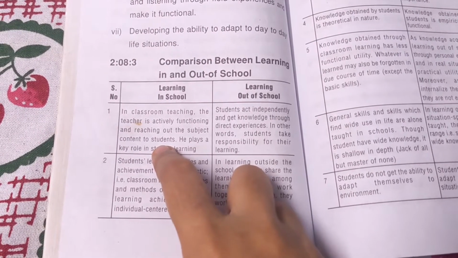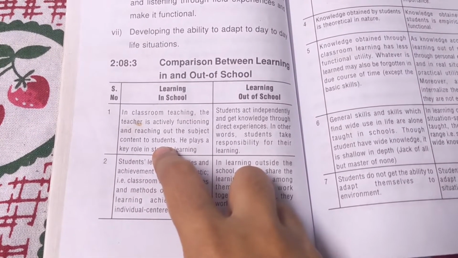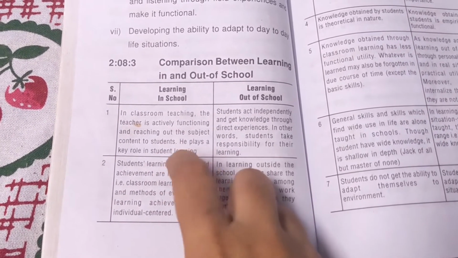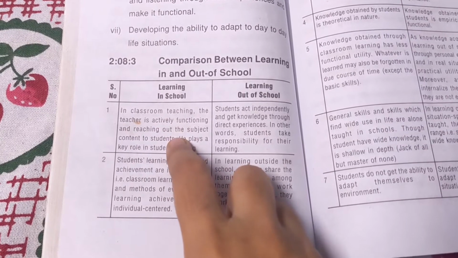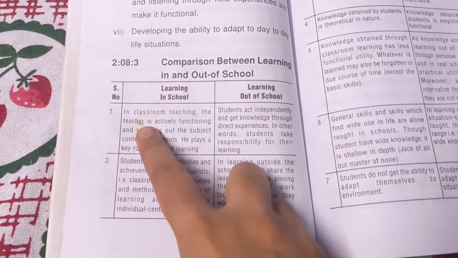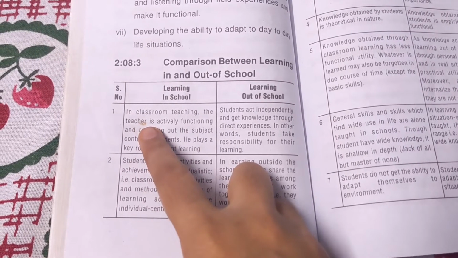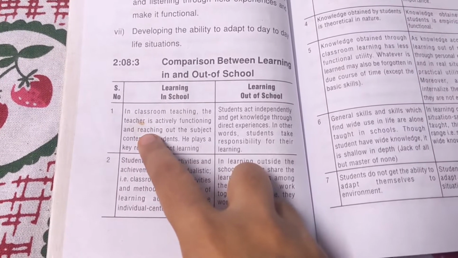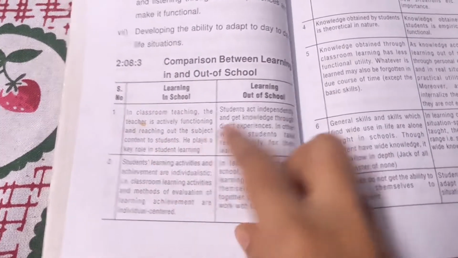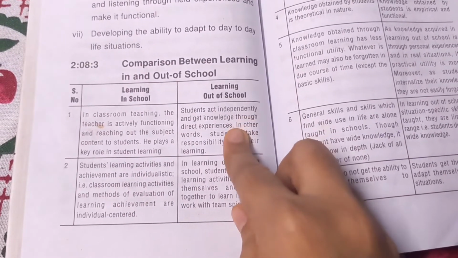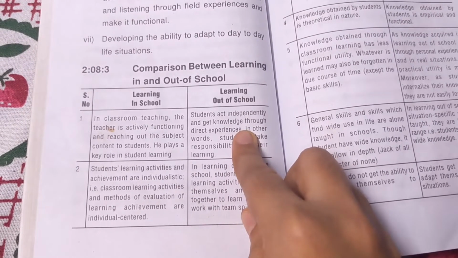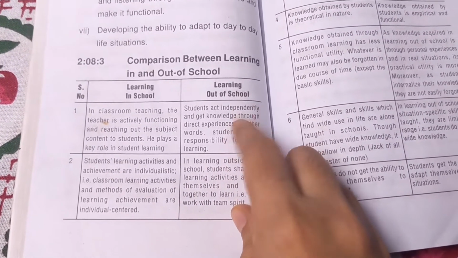Whatever subject content is there, the teacher is making sure that the content has been taught to the students and they understand. So here in classroom teaching, mainly the teacher is playing the active role, and the teacher's role is to make sure that they teach all the subject content to the students. This is learning inside the school, learning in school. Next, learning out of school means outside the school. So here the student is not dependent on teacher. The student is independent here.